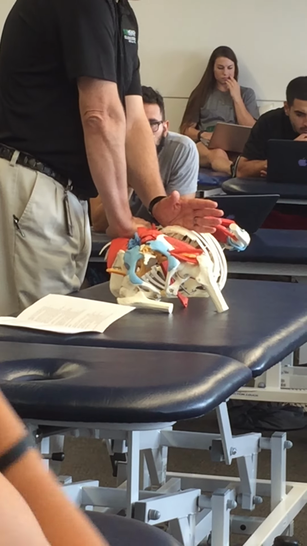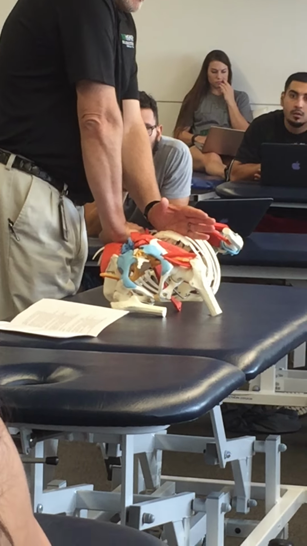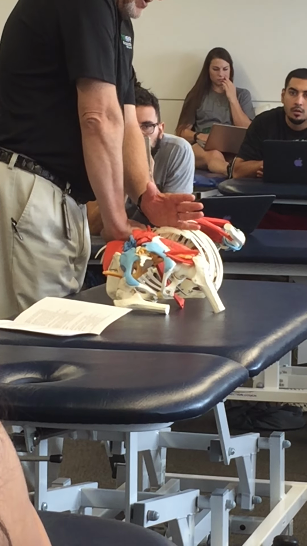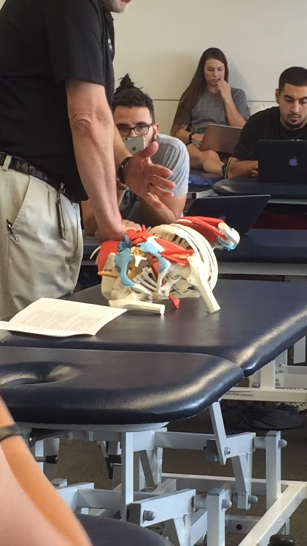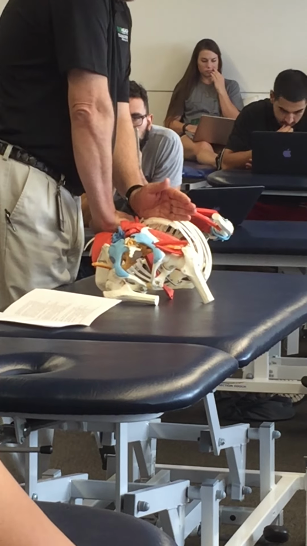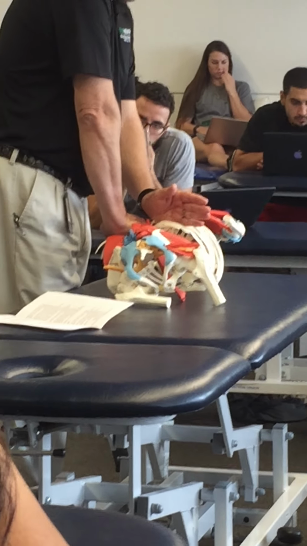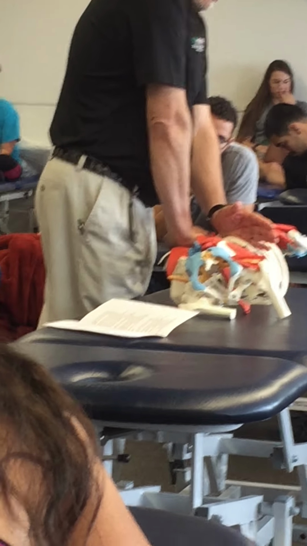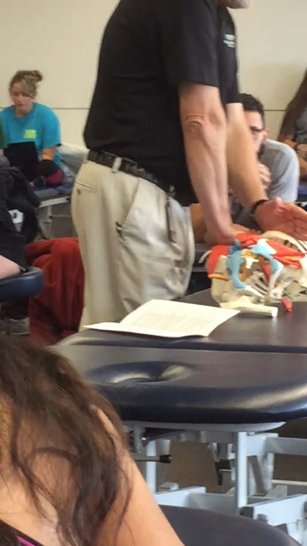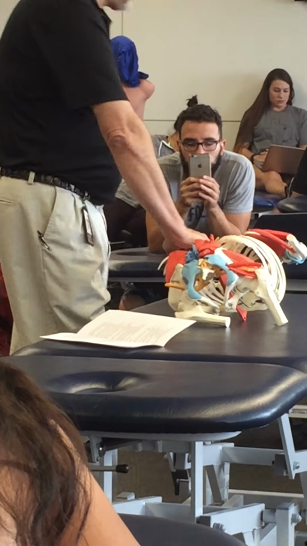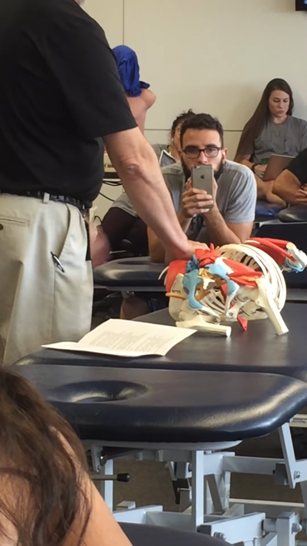I'm going to turn my hand just a little bit and follow the rib angles. Typically they're going to be going down. Some people have a little more angle than others, so you have to find that rib angle. I can just bring it right over it, same thing. Questions there? Now over here.